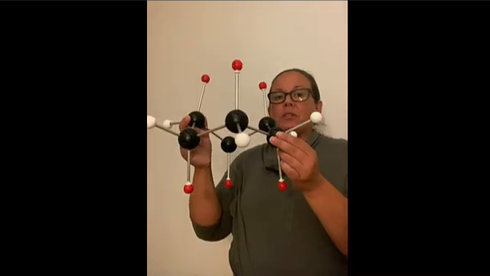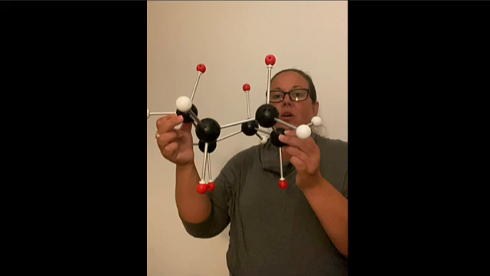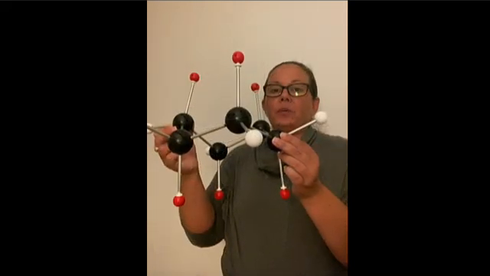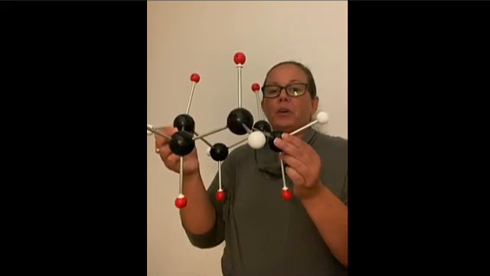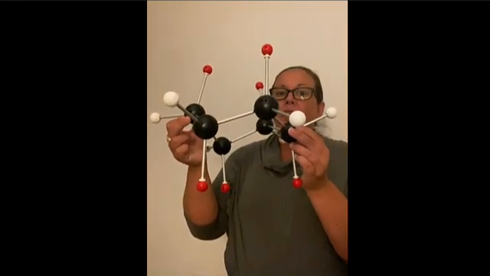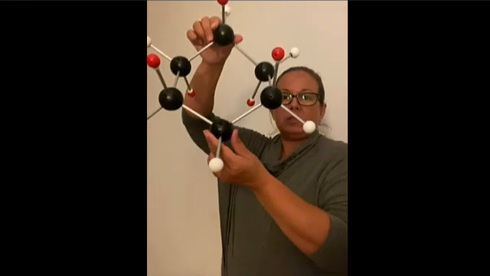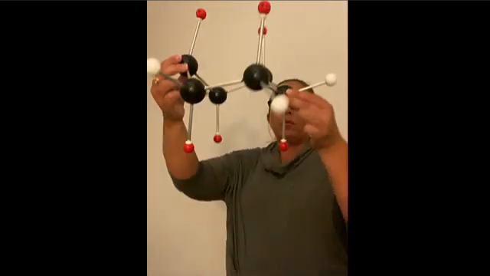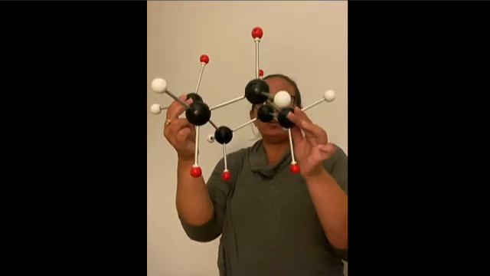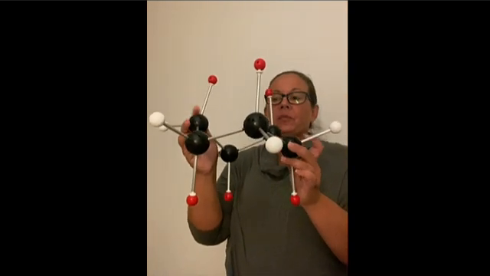Another thing you're going to notice is that the positions are alternating up, down, all the way around the ring. So if the red colored atom is up on one carbon, then on the adjacent carbon it's going to be down. On the next one it's going to be up, and so on and so forth. And so these are the things that we're going to show in our drawing of a cyclohexane chair.